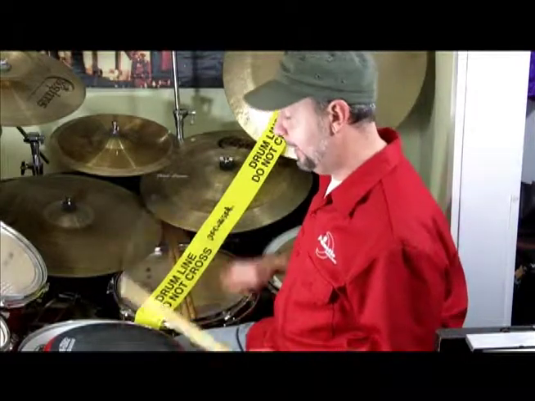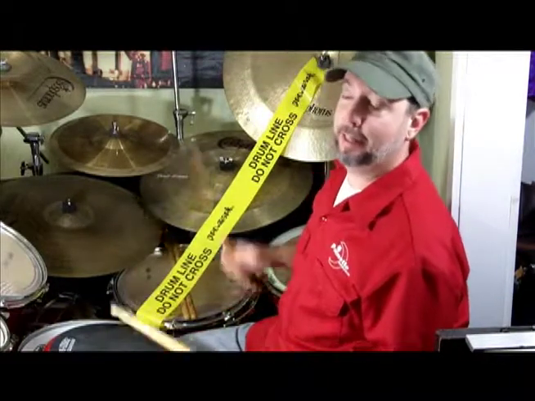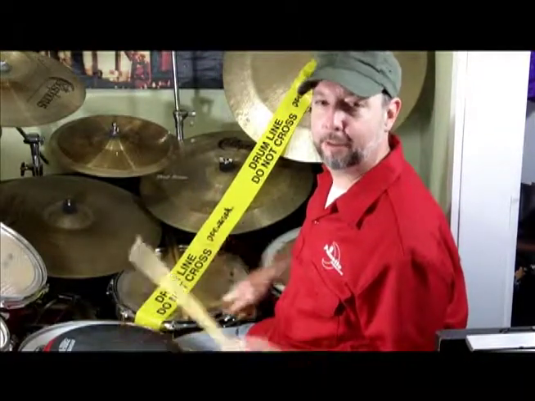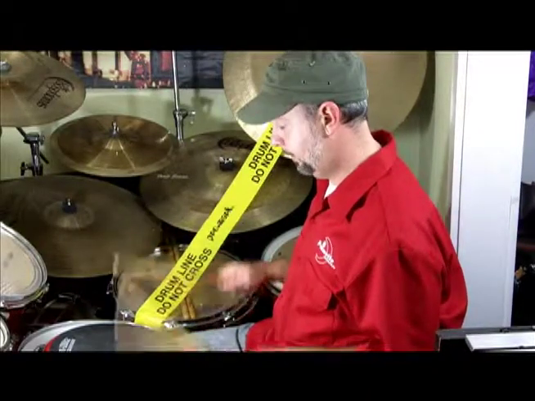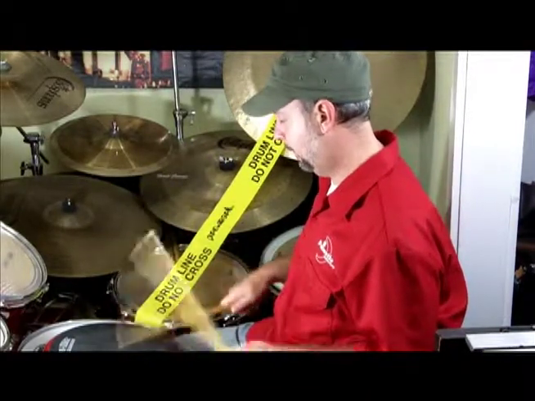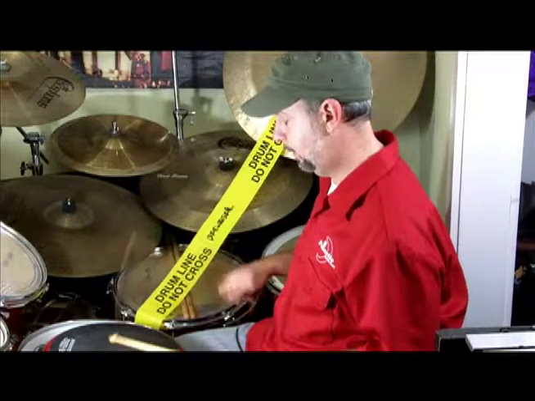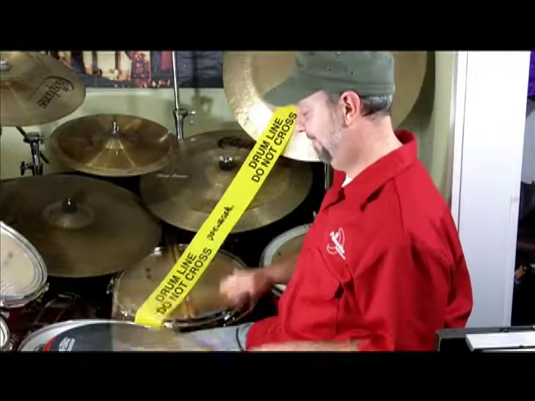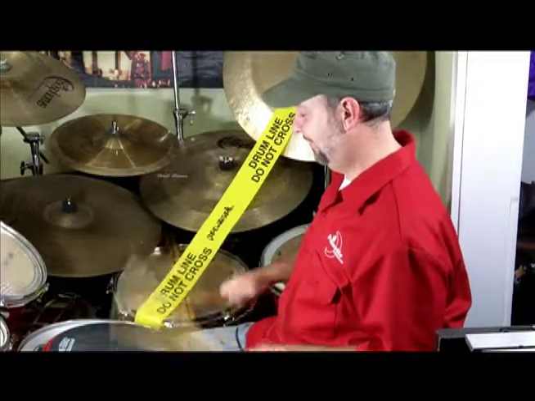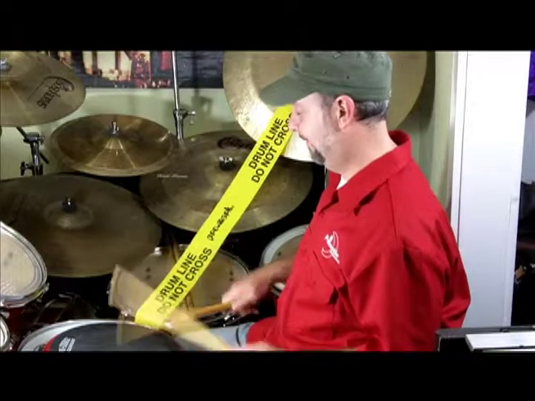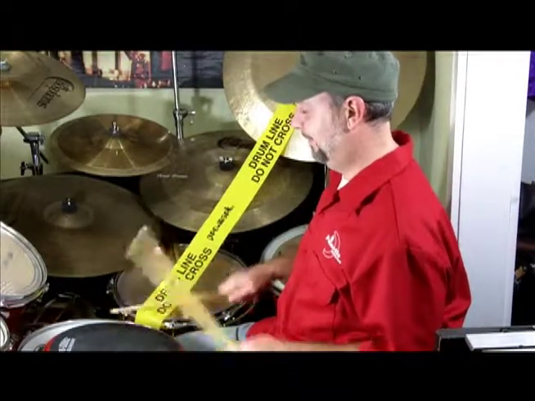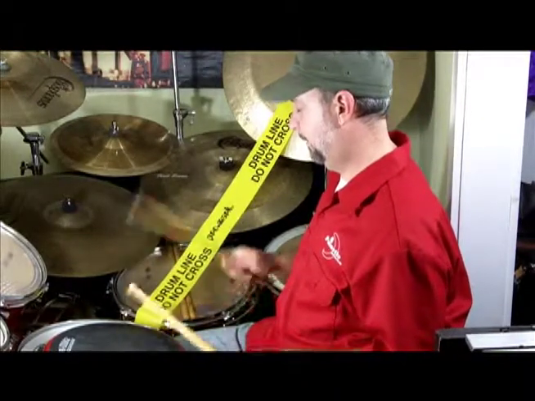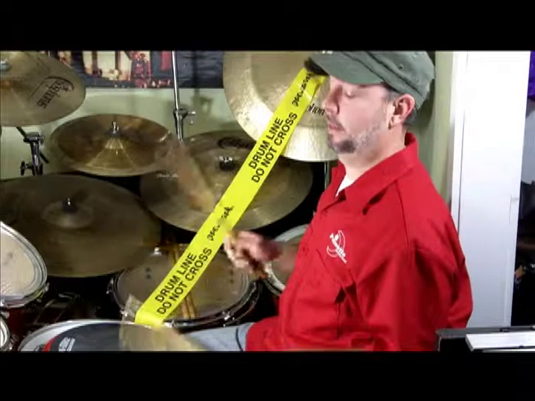And of course, 32nd notes also have a 32nd note triplet. All the triplets are 3 in the space of 2. Back to 32nds. 16th triplets.